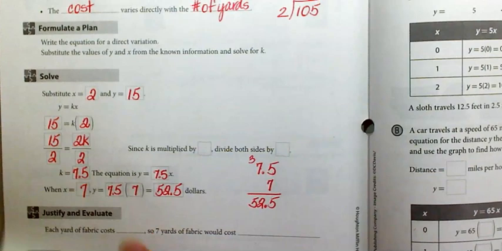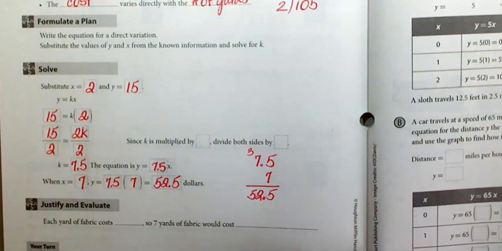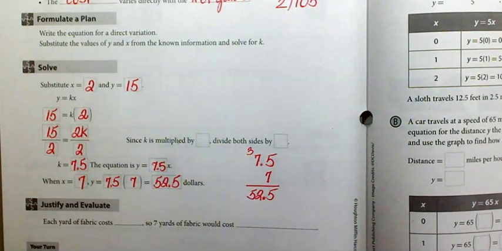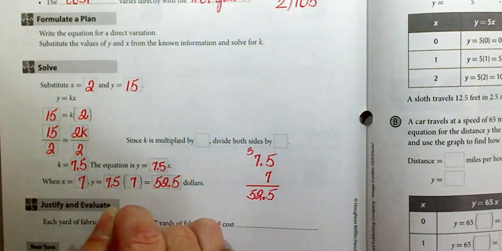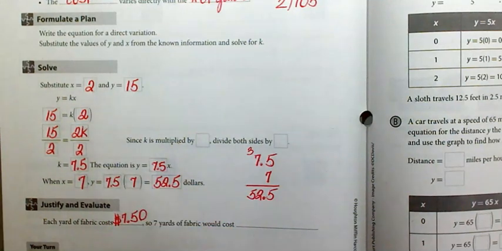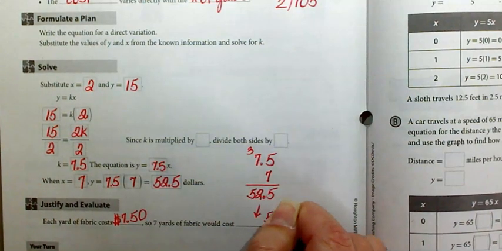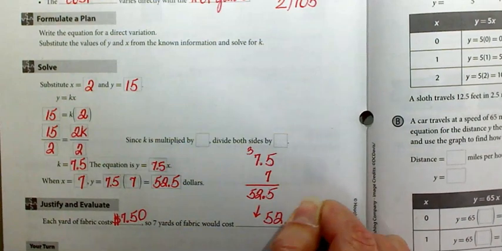Because remember, back here a couple of pages ago, we said direct variation and proportional relationships are all the same thing. So each yard of fabric costs $7.50. That's my constant of variation, or my slope. So 7 yards of fabric would cost $52.50.